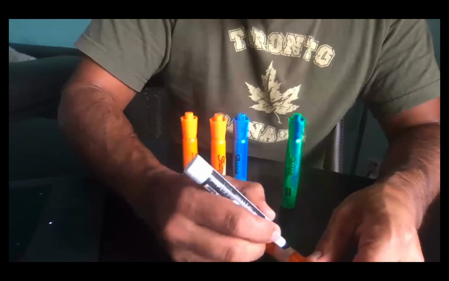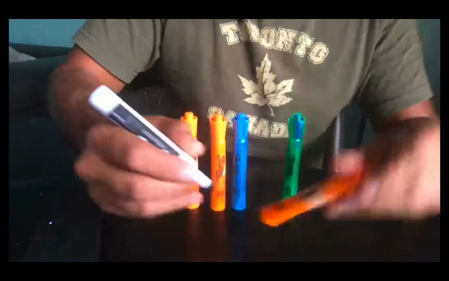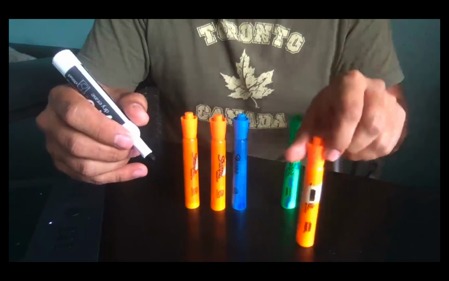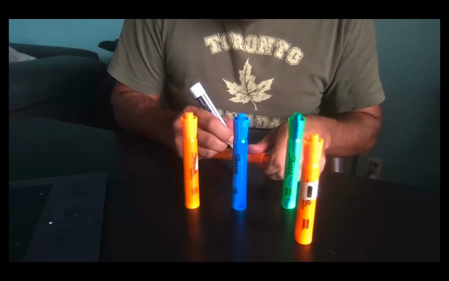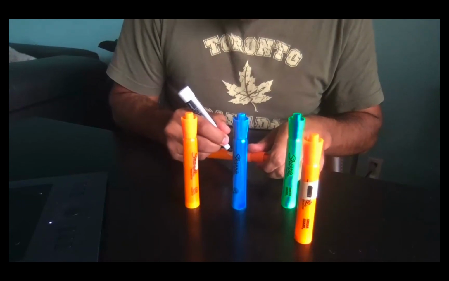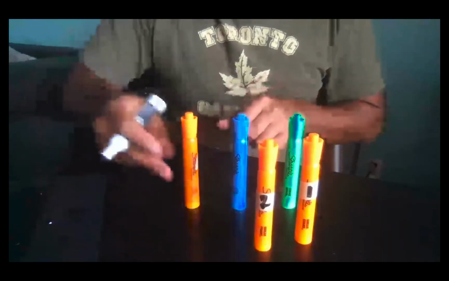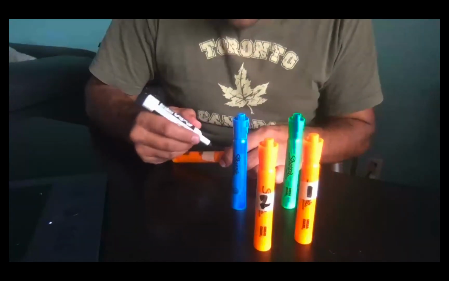So put a little bit of tape. Let's say I call this one marker number 1. So now we can tell that that one is number 1. And this one, let's make it marker number 2. So now I have a marker number 2, and then I have a marker number 3.